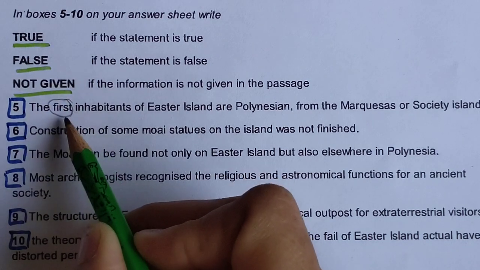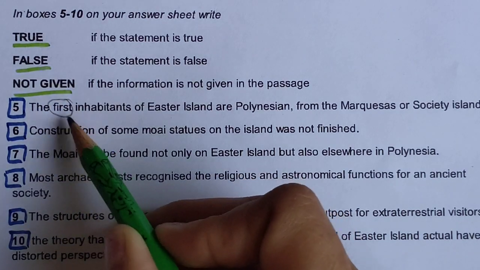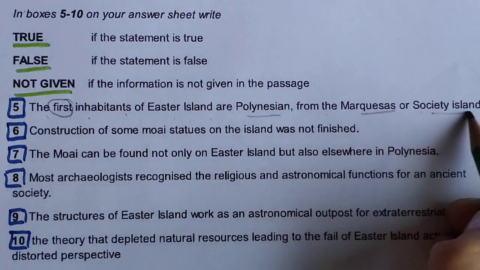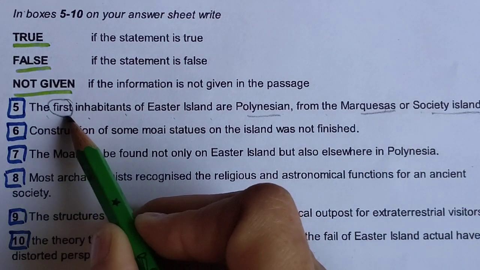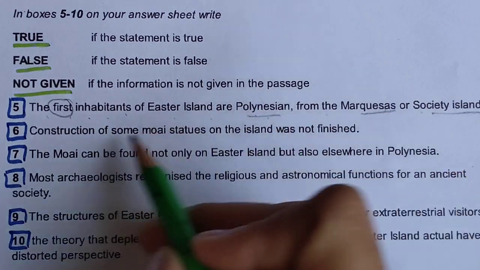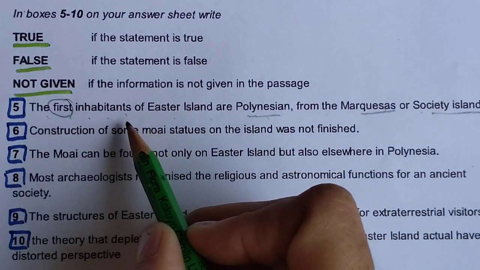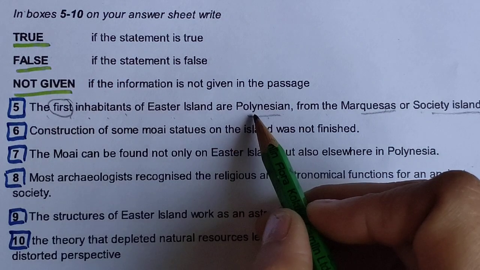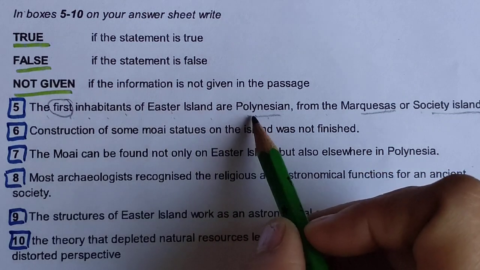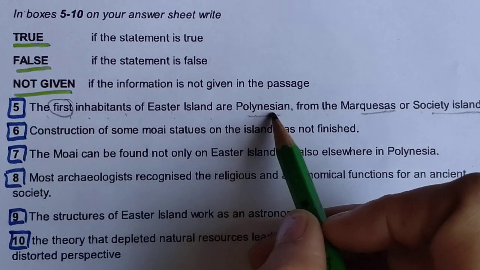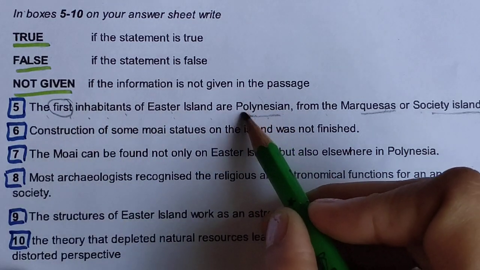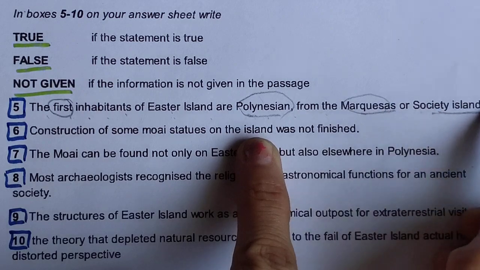The first statement is very common in true false not given: the first inhabitants of Easter Island are Polynesian from the Marquesas or Society Islands. We know this location. If these persons are the first inhabitants, then true. If they are not telling about who were the first inhabitants on this island, then not given. And if they are talking along with Polynesians, other persons were also there, then definitely false. We know this location, these are the keywords.